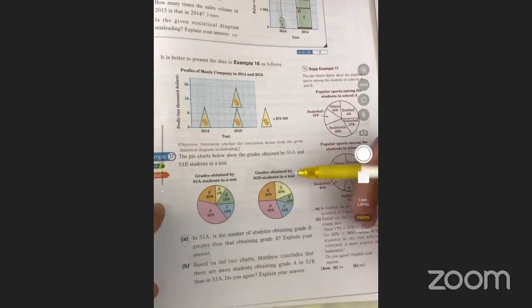Anyone? You can type the answer in chat if you want to answer. And because I think if I'm sharing the iPad, you cannot write anything.